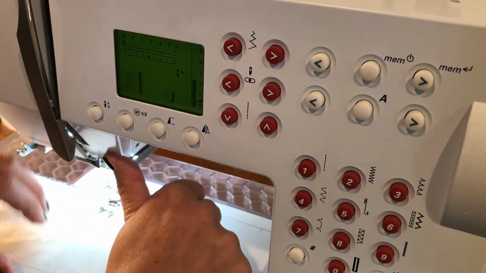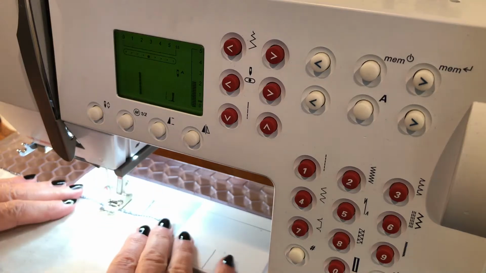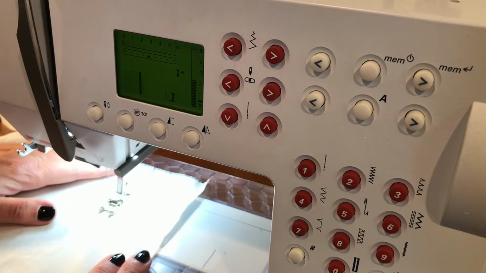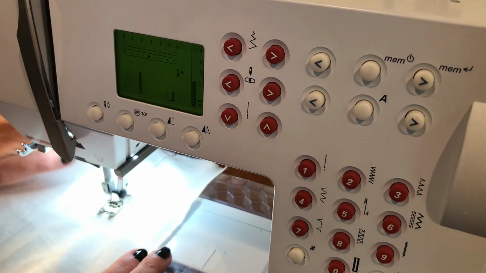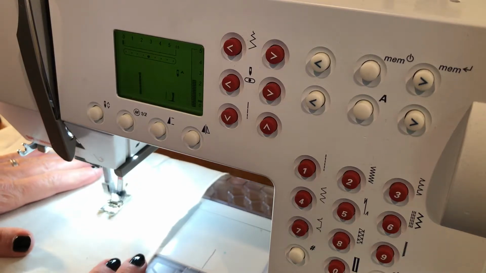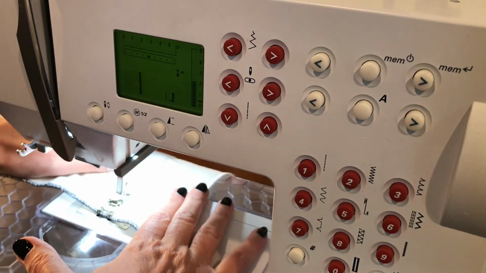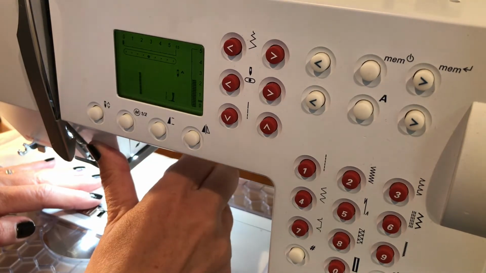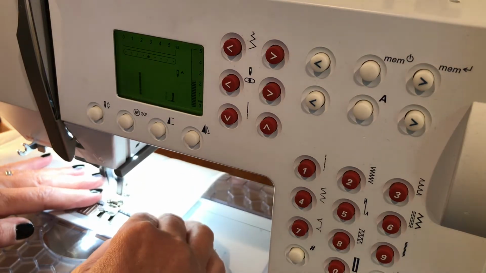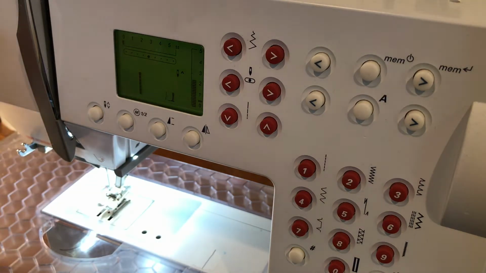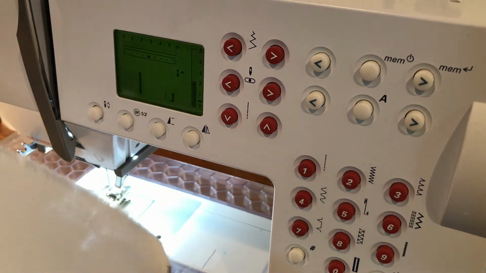I finish up by going reverse. And then I just go straight down my fabric here. I'll do it all the way down. And I finish off my seam. Always go reverse for a few stitches, because that way it will never get undone. So as you can see here, it's a very straight, very basic stitch.